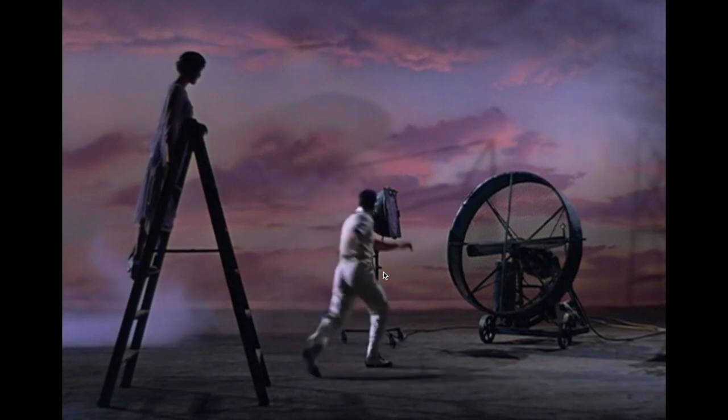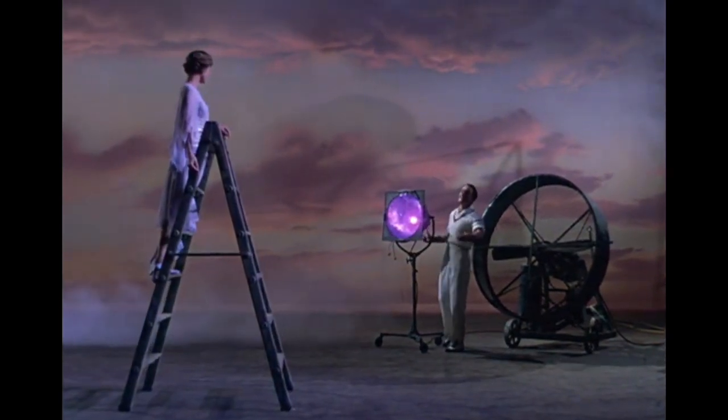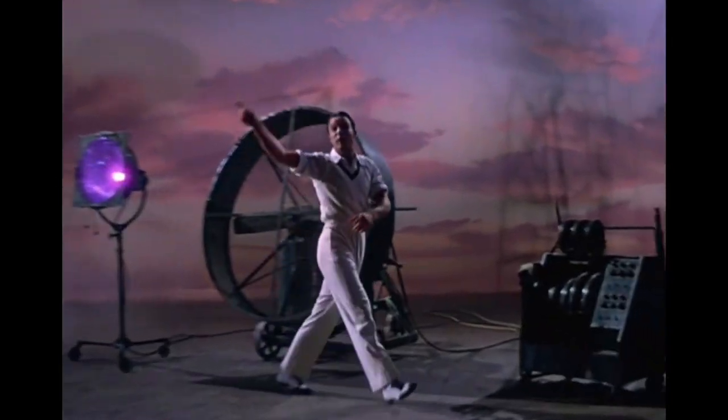Flooded with moonlight. We add 500,000 kilowatts of stardust.